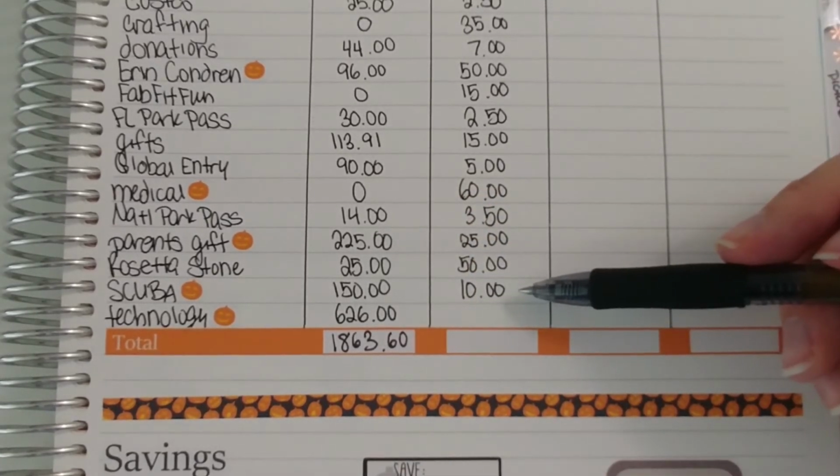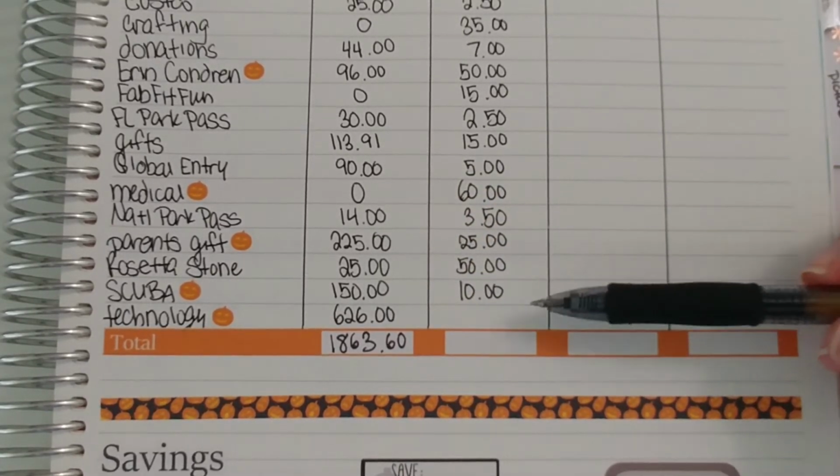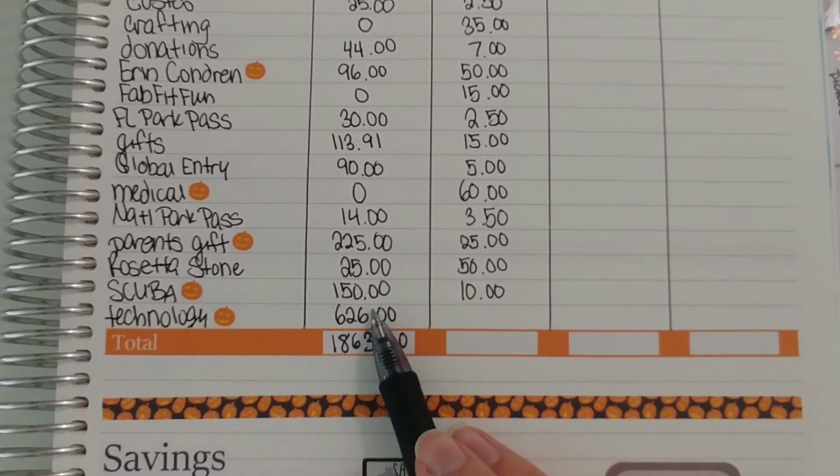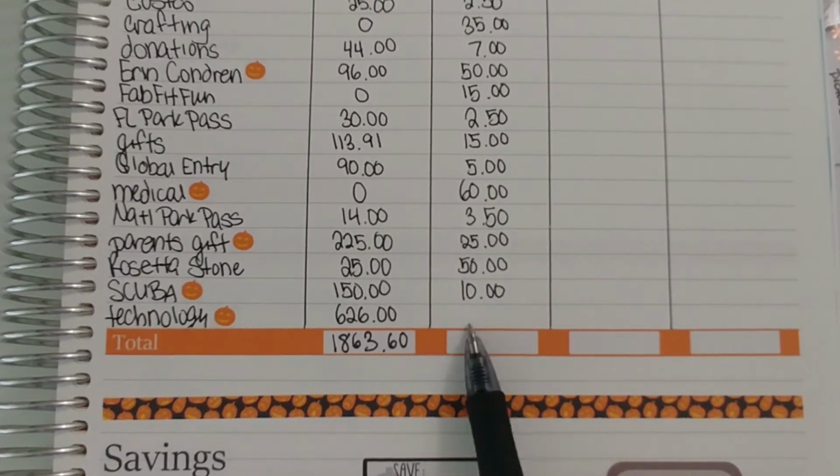This one, if you notice, I am starting to fund scuba again. I haven't funded that fund for a very long time, but I am starting to put $10 a month back into it because my boyfriend is now certified, so we're planning to go on some dives together.